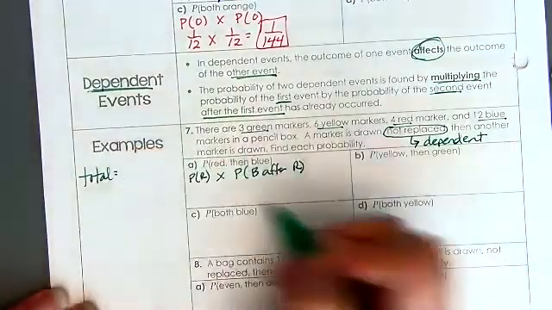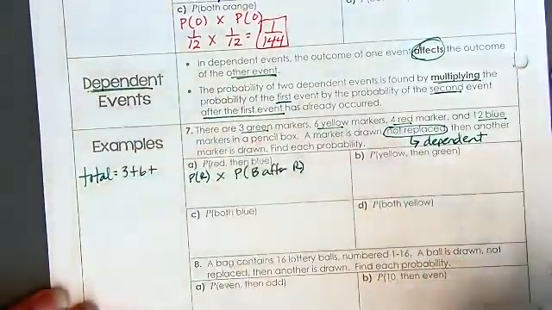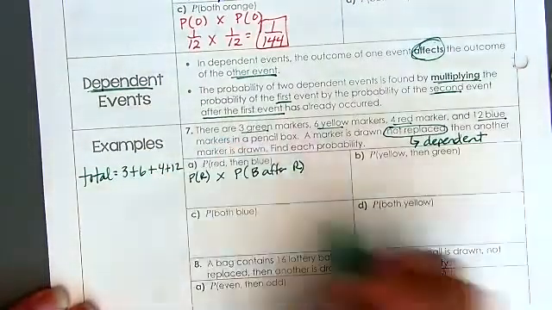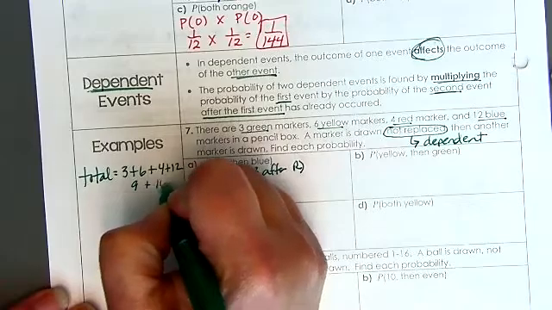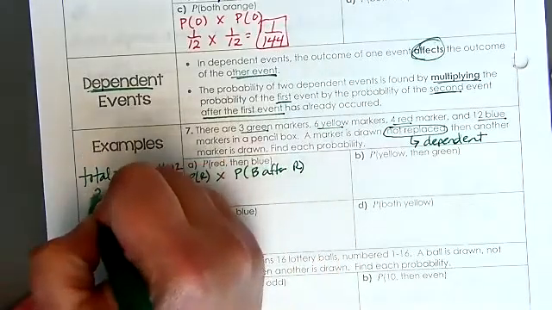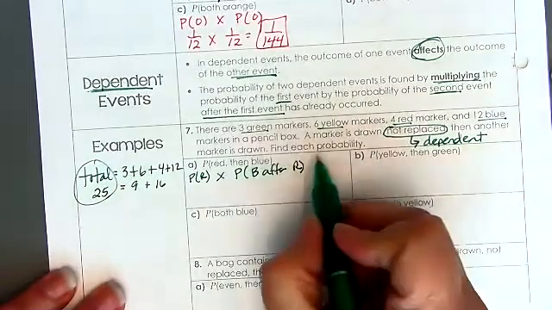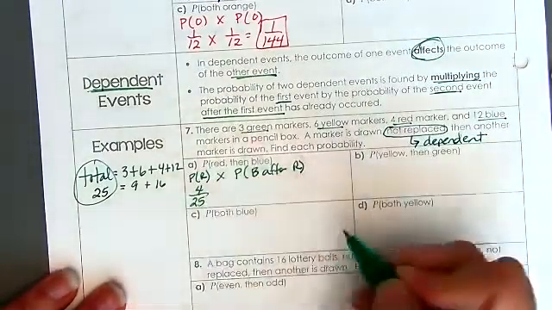So I have 3 plus 6 plus 4 plus 12. So that's going to give me 9 plus 16, which is 25 is my total. So how many reds are there? There are 4 reds out of 25 markers.